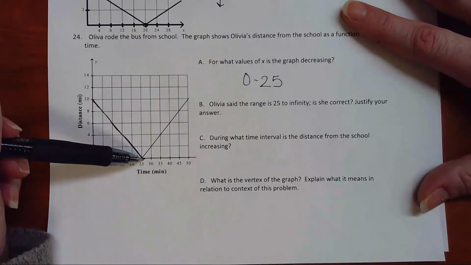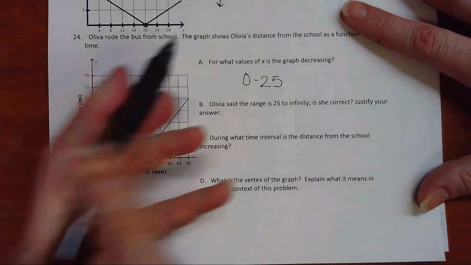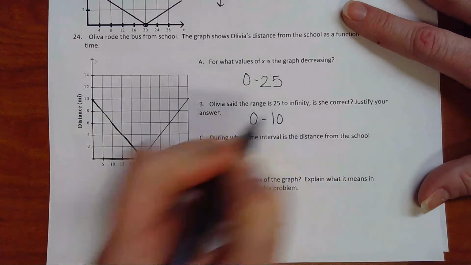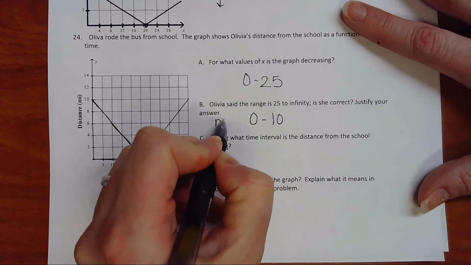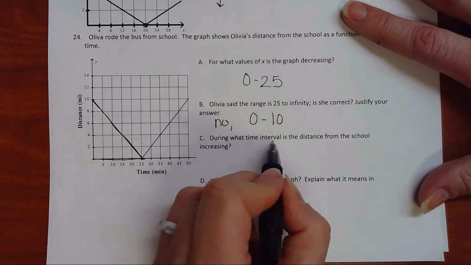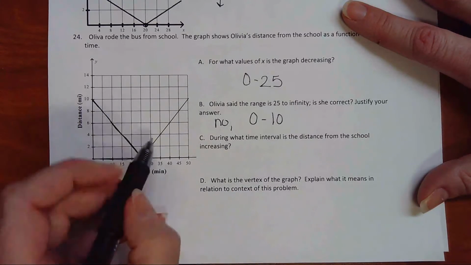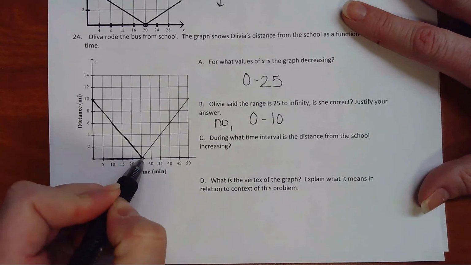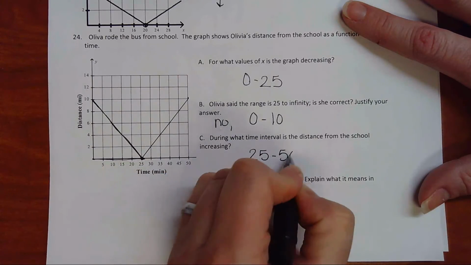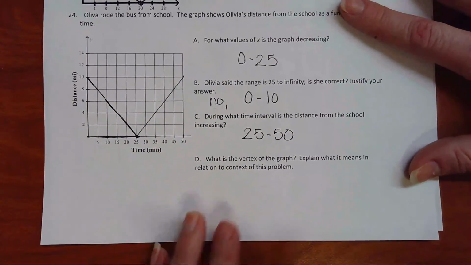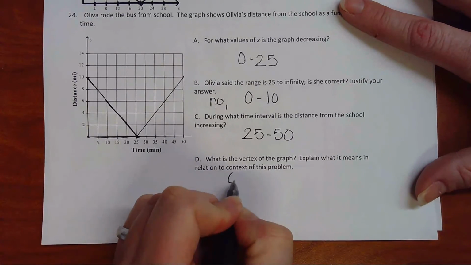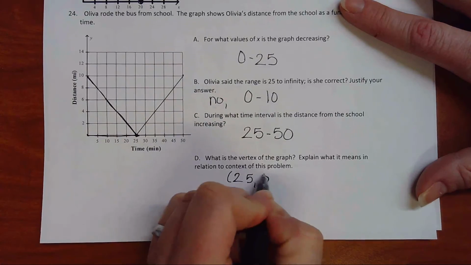How far down the graph goes is 0. How high up the graph goes is 10. So is she correct? No, this is what the range should be. It says, during what time interval is the distance increasing? So we're increasing from 25 to 50. And then it asks, what is the vertex? Well, this is the vertex right here. From 0, 0, I go over 25, up, down, 0.